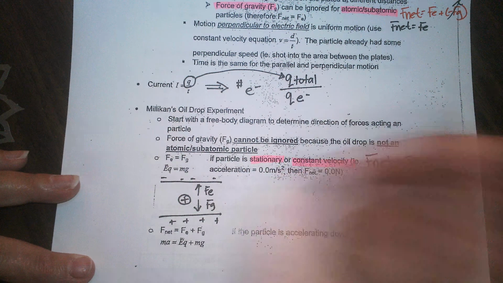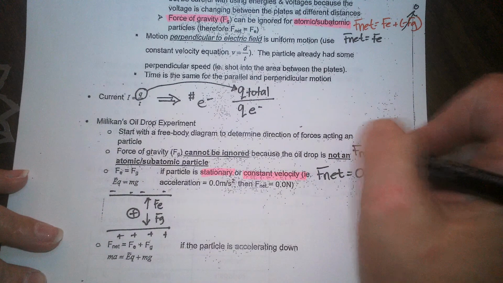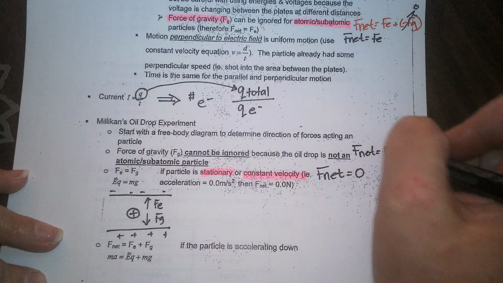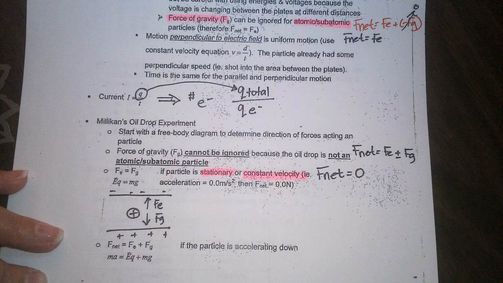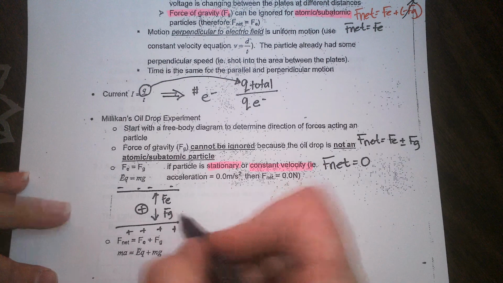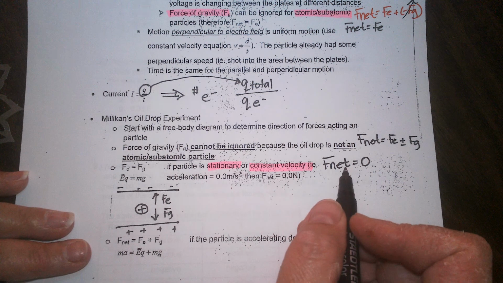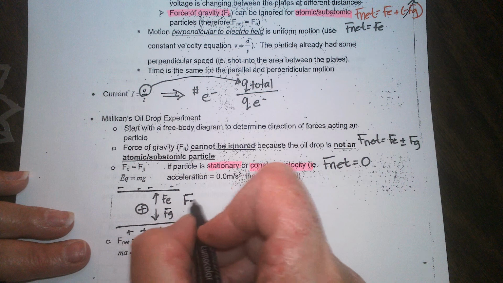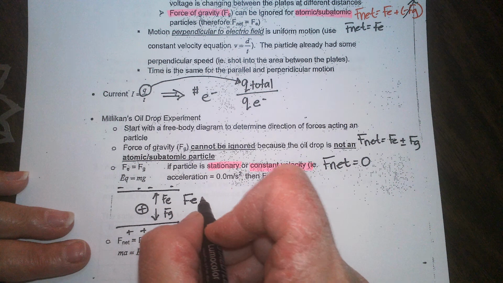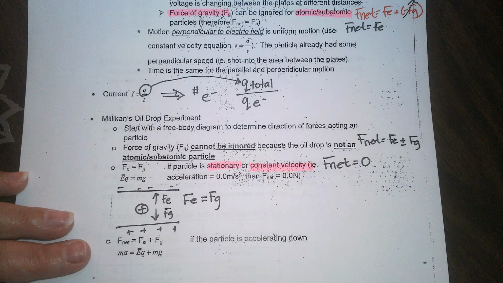So here, this is our options. Force net is equal to force electric plus or minus force of gravity, right? So in this particular scenario, if force net is equal to 0, that must then mean that force electric is equal to force gravity.